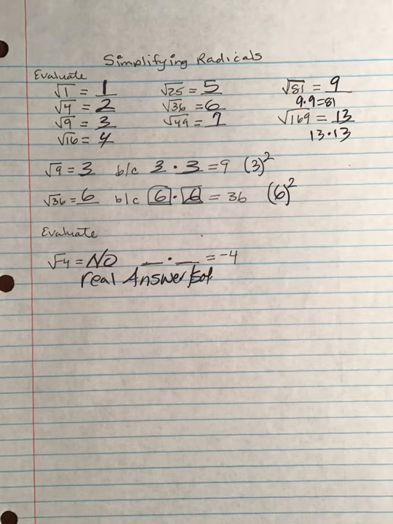However, mathematicians, we can let the square root of negative 1 equal i. They had to come up with a way to represent the square root of a negative number because it's out there in the world in mathematics. So we're going to let the square root of negative 1 be i, and that's called an imaginary number. So it's not real, it's imaginary.